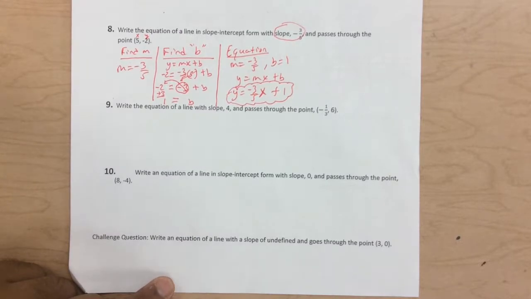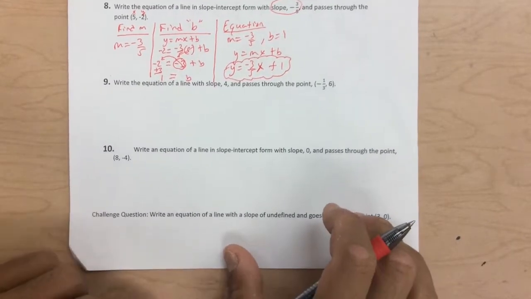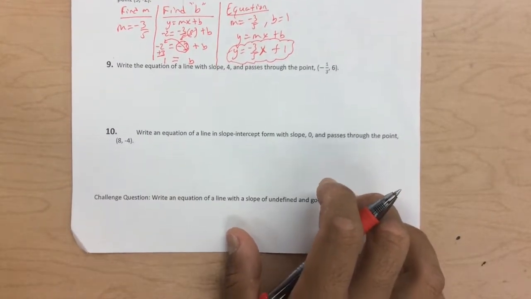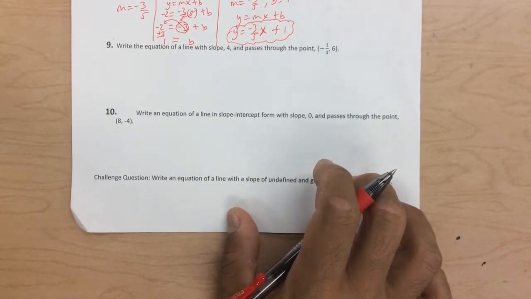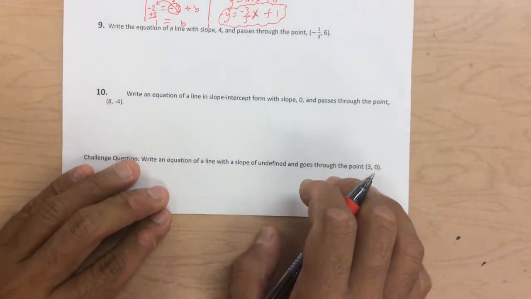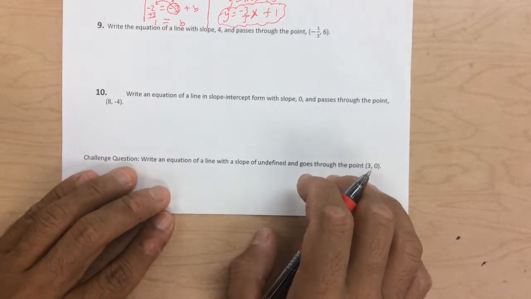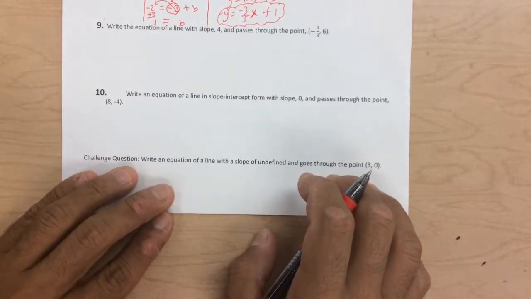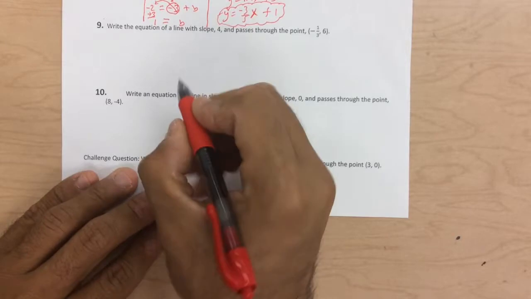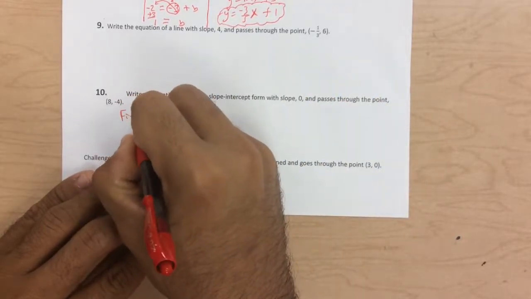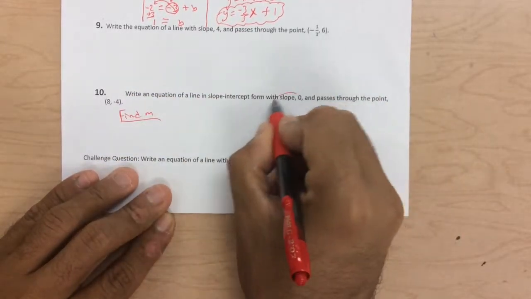Okay, number 10, we're going to skip number 9 because number 9 is like number 8. So we're going to skip that one and go to 10. It says, write an equation of a line in slope-intercept form with slope 0 that passes through the point 8, negative 4. So first thing I need to do is find the slope. That's easy. The slope is 0.